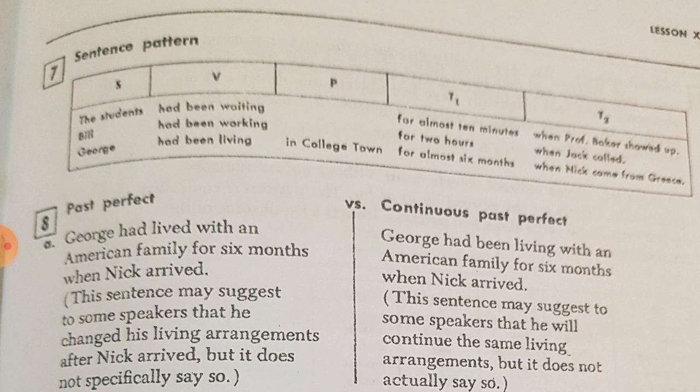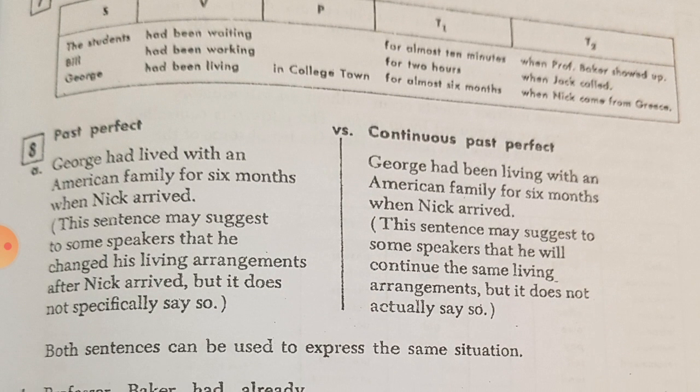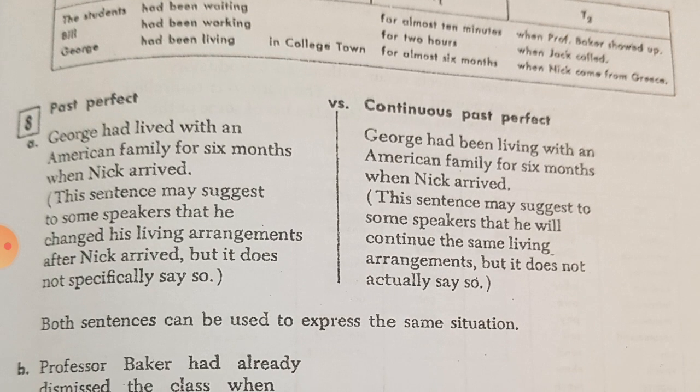This is the main point of the past perfect continuous. See this comparison again between past perfect and past perfect continuous. George had lived with an American family for 6 months when Nick arrived. See, this sentence may suggest to some speakers that he changed his living arrangements after Nick arrived, but it does not specifically say so. But on the right hand, George had been living with an American family for 6 months when Nick arrived.